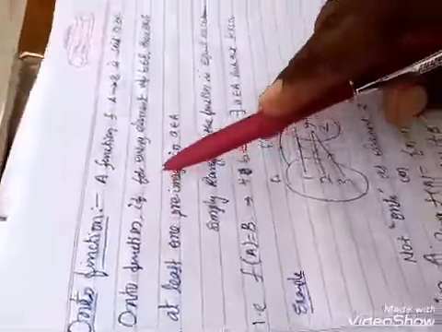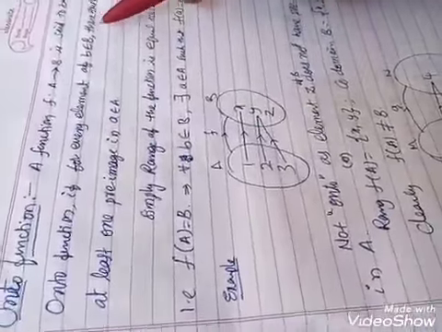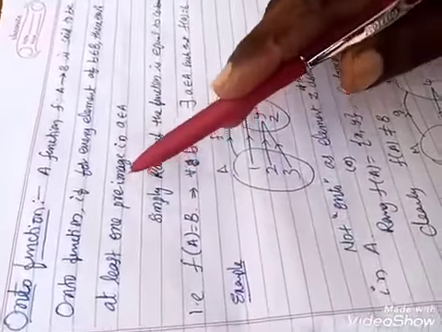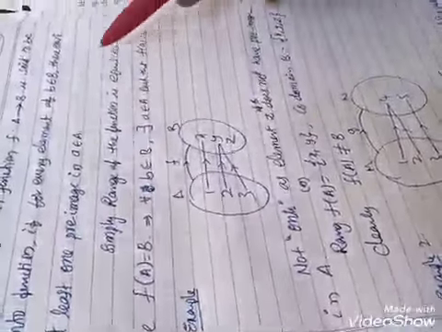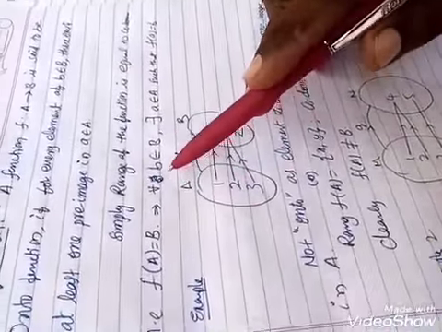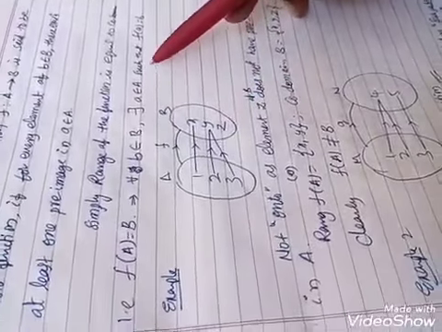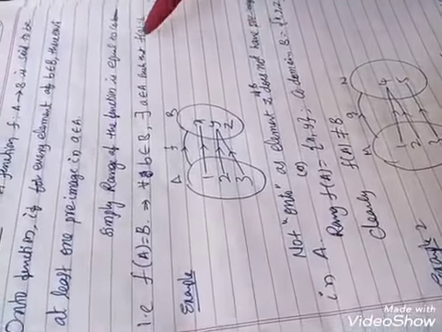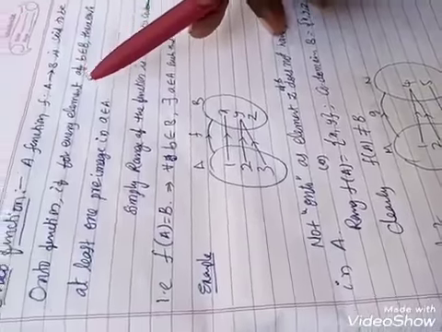Onto function. A function f maps A to B is said to be an onto function if every element of B has at least one pre-image in A. That is simply, the range of the function is equal to the codomain, f of A is equal to B. For all b belongs to B, there exists an element a such that f of a is equal to b, is called an onto function.